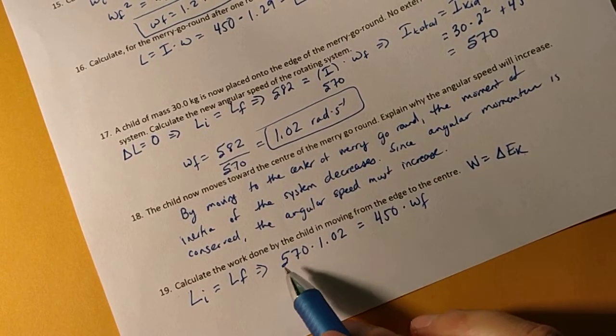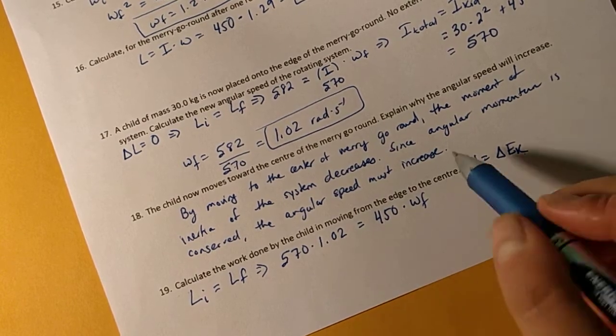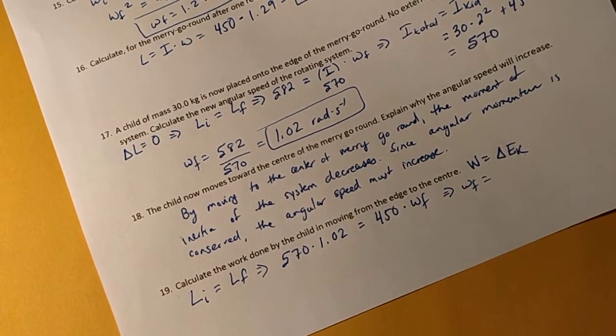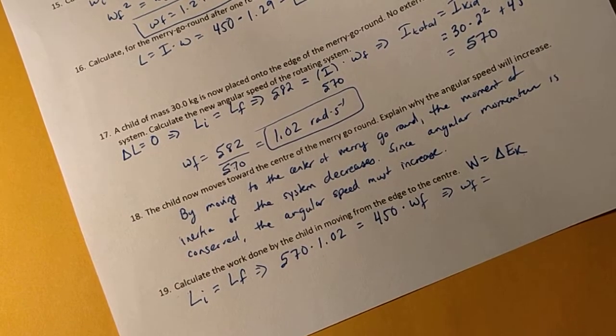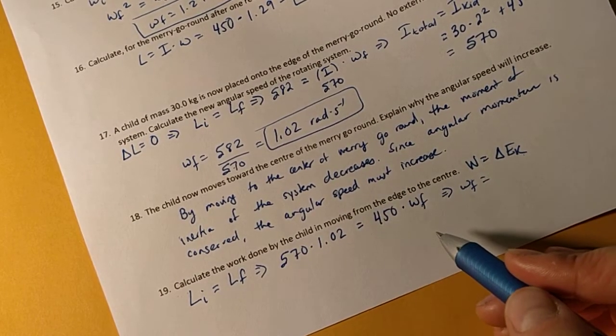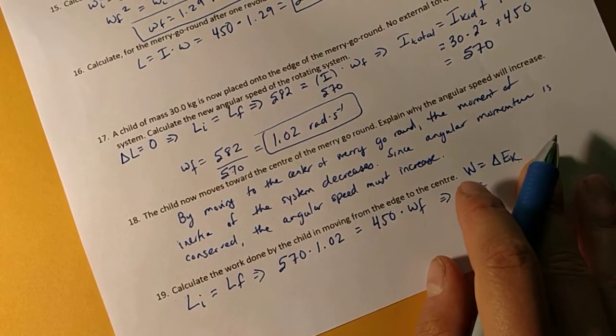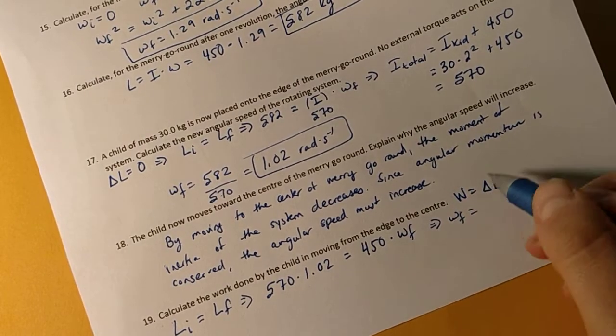So omega final is 570 times 1.02 divided by 450, equals 1.29 rad per second.